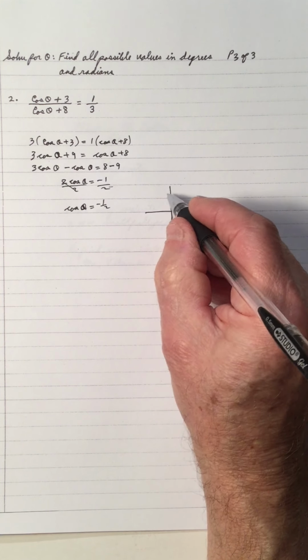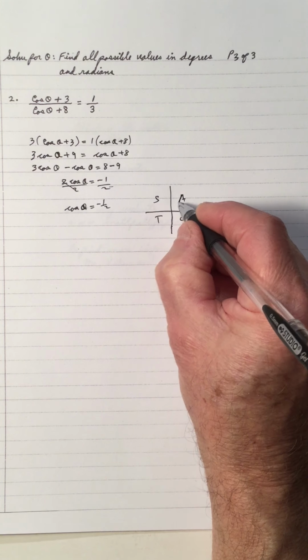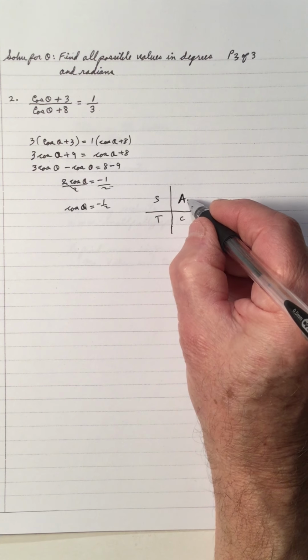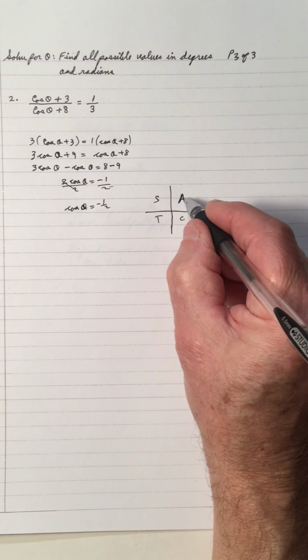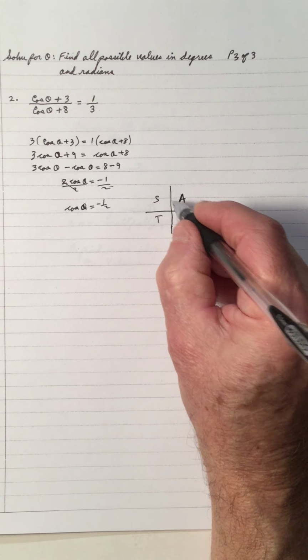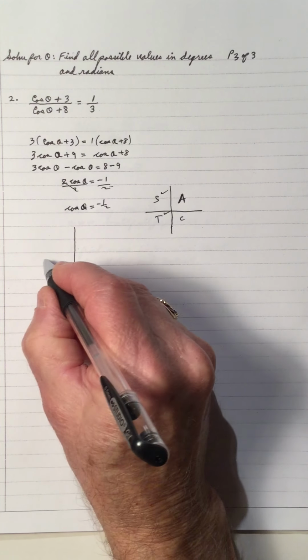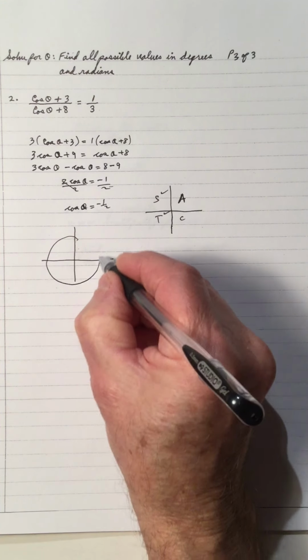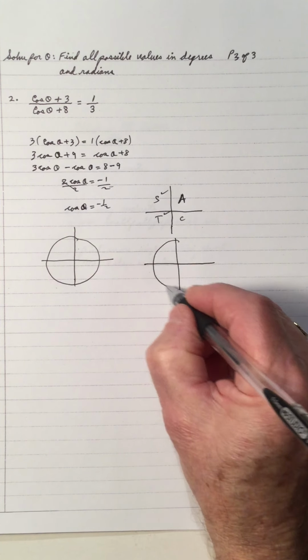So we have ASTC, add sugar to coffee, and that's all, sine, tan, cos. So cos is positive in 1 and 4. So we're dealing with 2 and 3. So we'll deal with 2. And we'll deal with 3.